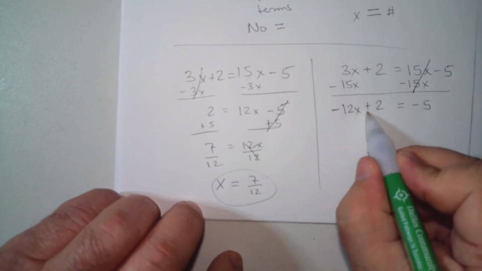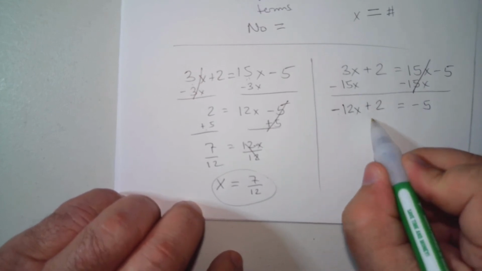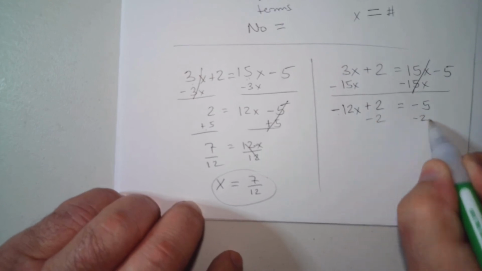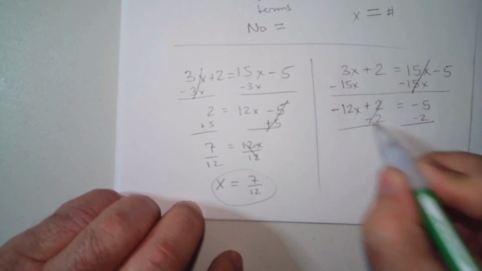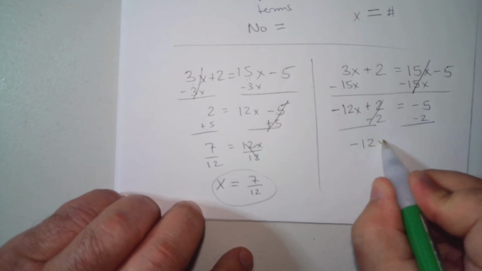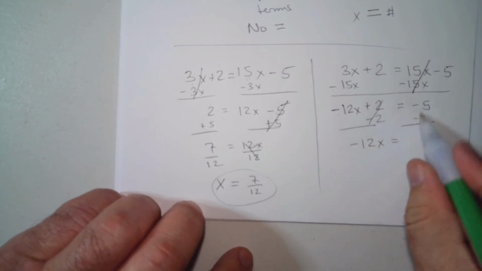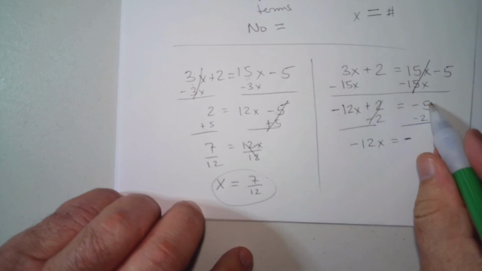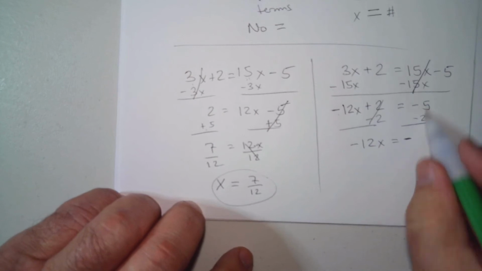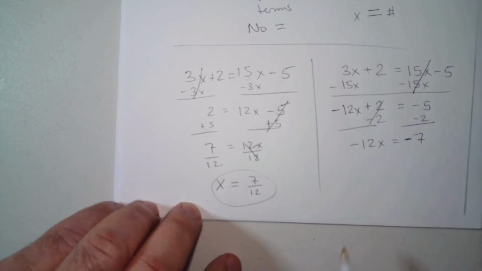So we have a negative in front of there. Get rid of the 2. Subtract 2 from both sides. Negative 12x equals, they're both negative, so the answer is negative. So add numbers. 5 plus 2 is 7.